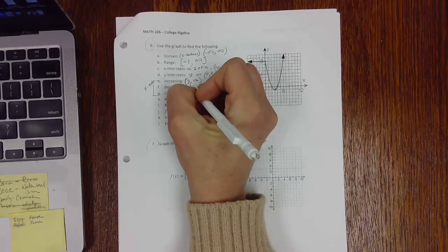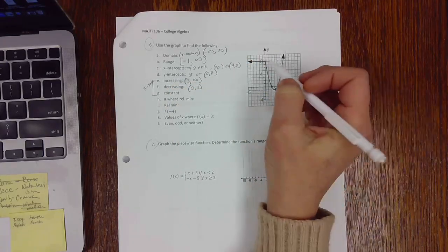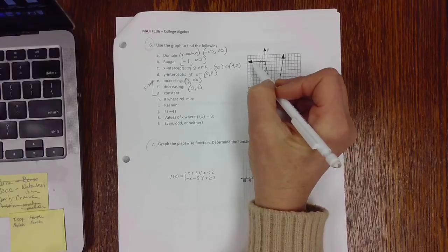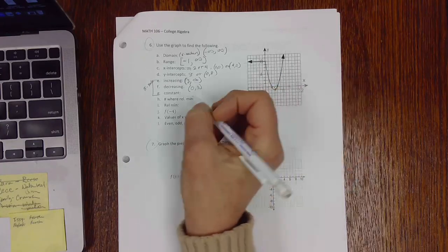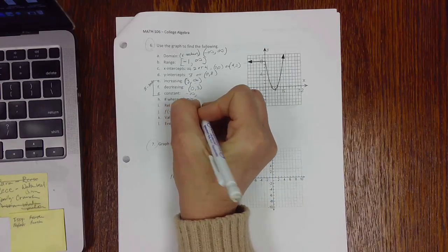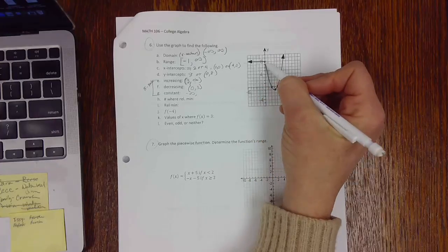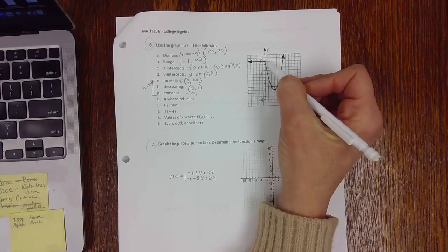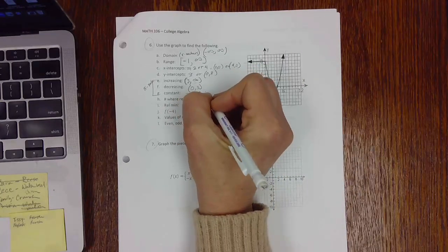And then constant. Now here's where it's constant. The left side would be negative infinity until I get to what point on the x value? 0. Good. Because it's so easy to grab the 8 and put it there, so make sure we get that.